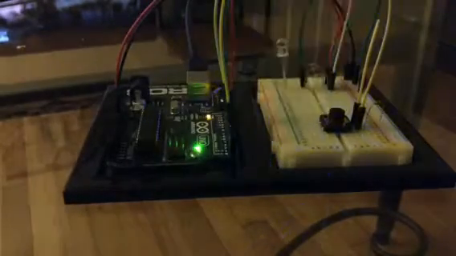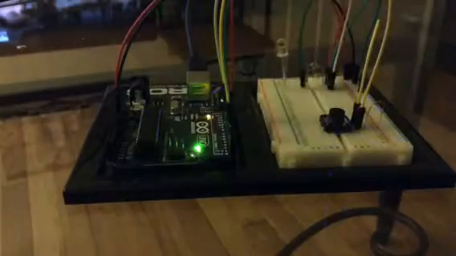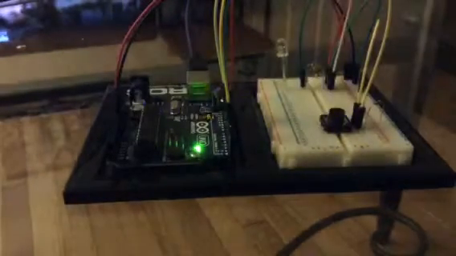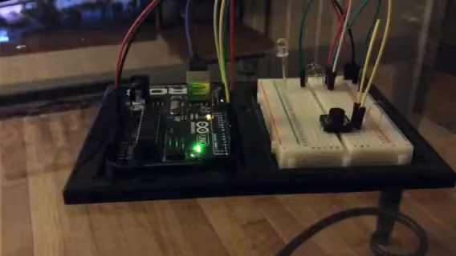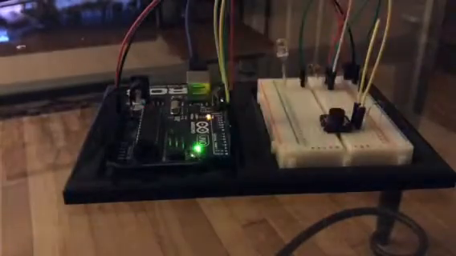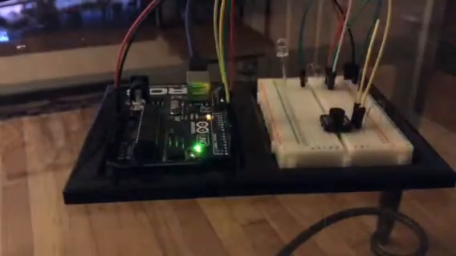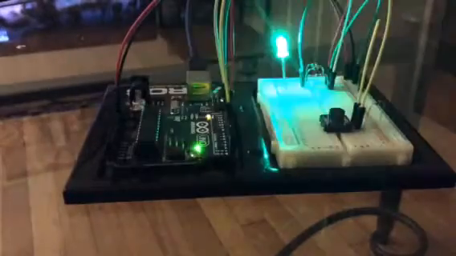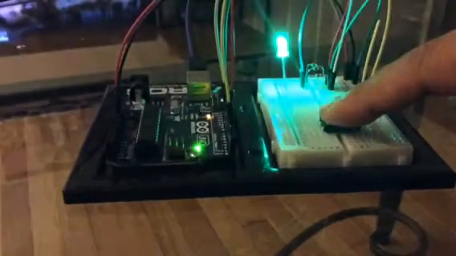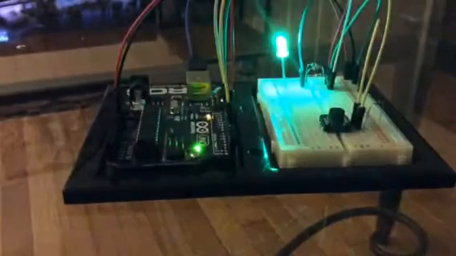Now doing the same with the green one. So here's the green LED blinking. Again pushing the button. Now the frequency is half.